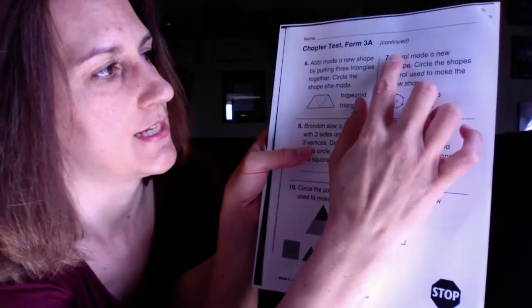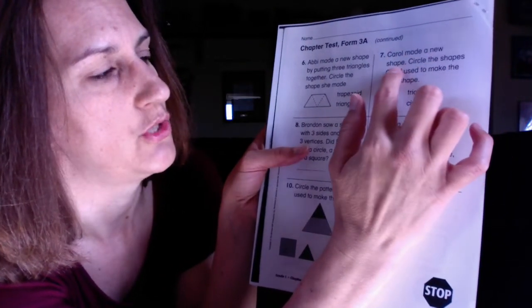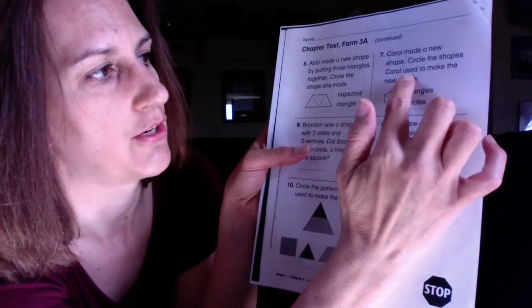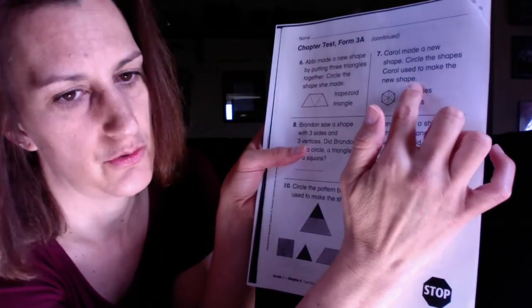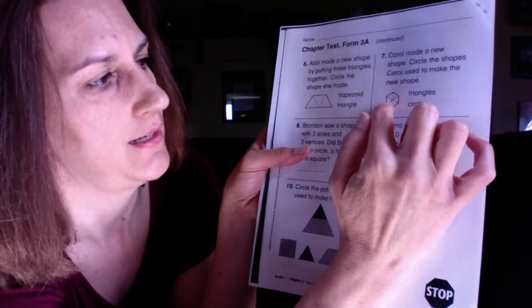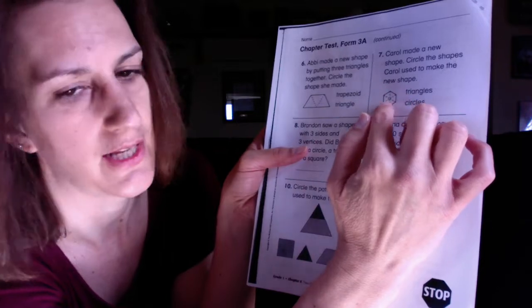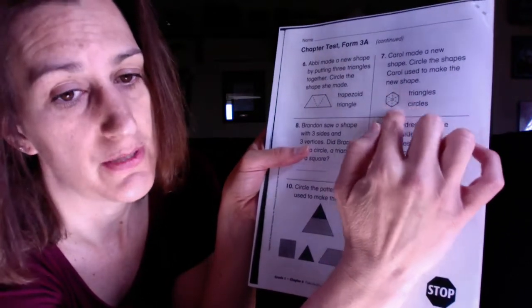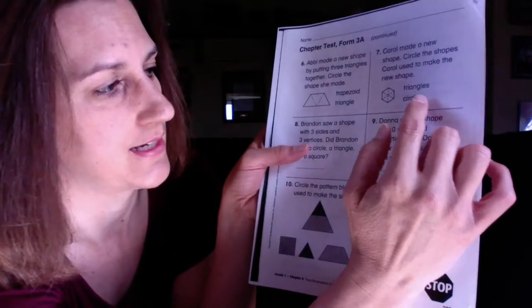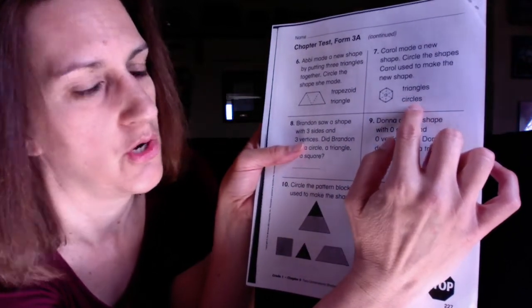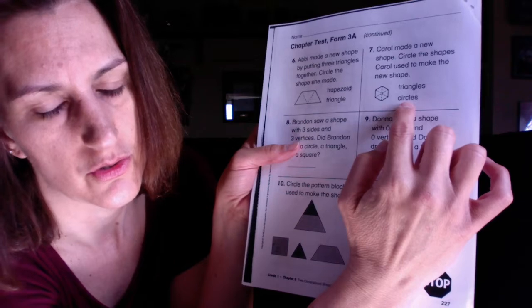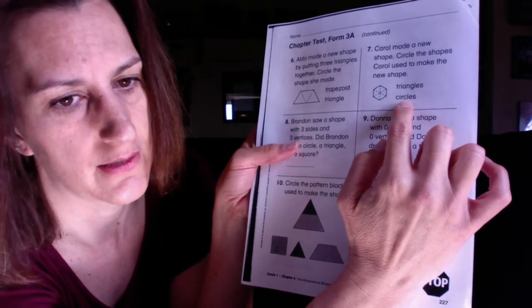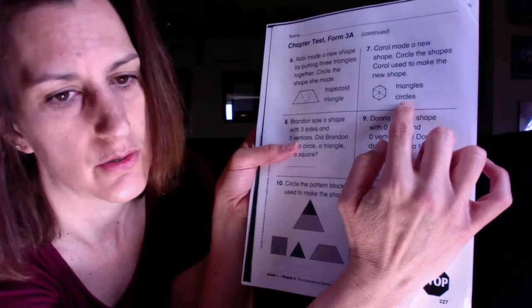Number 7, it says Carol made a new shape. Circle the shapes Carol used to make this new shape. So she made this shape here, which is a hexagon. Okay, now which shapes did she use on the inside to create that hexagon? Did she use triangles or did she use circles? So circle what she used to make the hexagon. Triangles or circles.